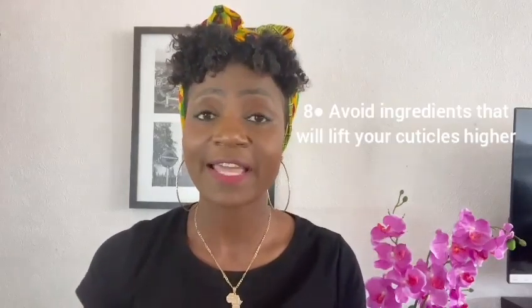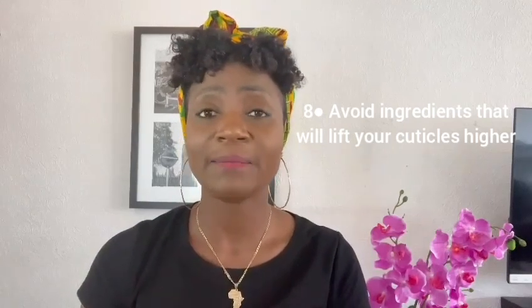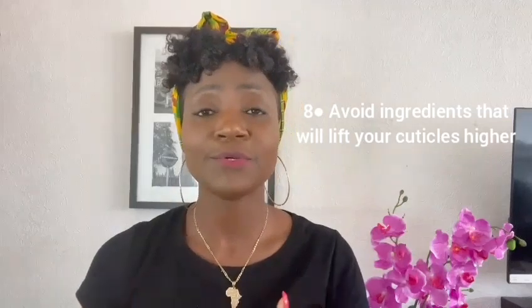Tip number 8, avoid ingredients that will lift your cuticles even higher and get them more opened. I'm talking about ingredients like baking soda, it will lift your cuticles. So instead of doing baking soda rinses, do apple cider rinses rather, to flatten the cuticle.